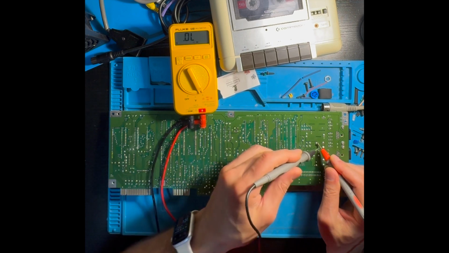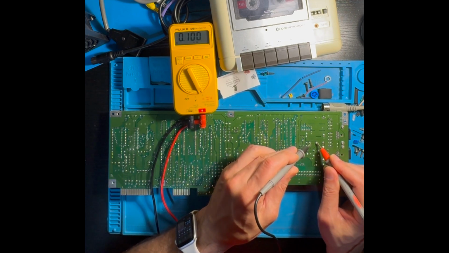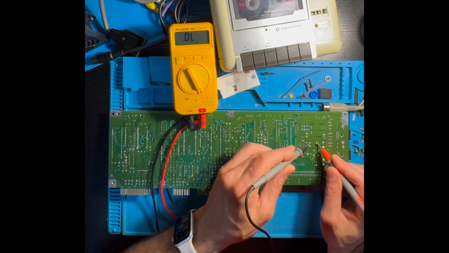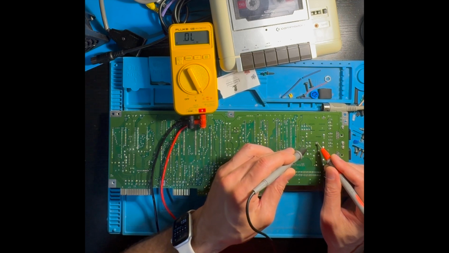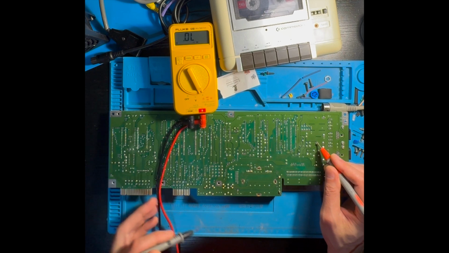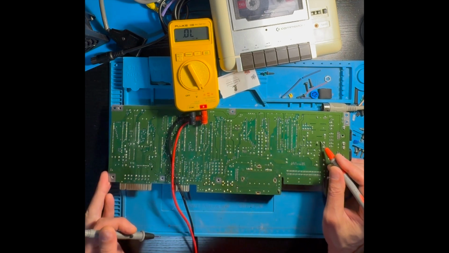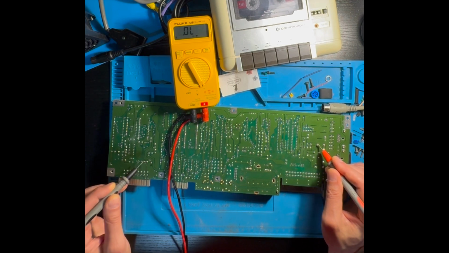So I'm right there, and I'm on that capacitor, and I'm looking, and I can see, okay, we're good so far. And then I know, okay, well, right there, nope, nothing. So definitely a break somewhere.